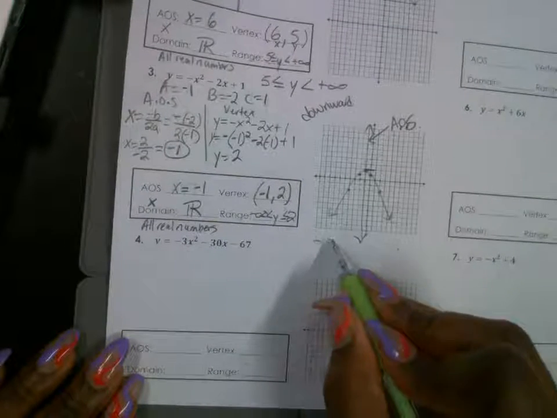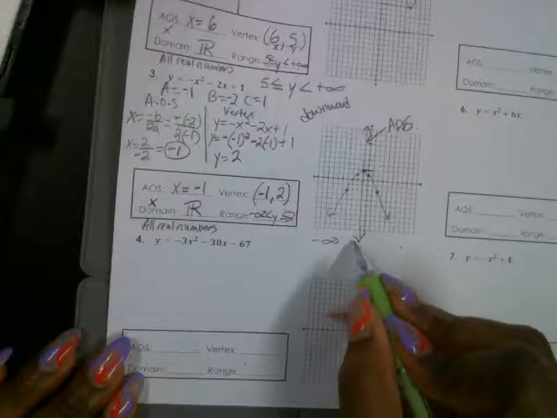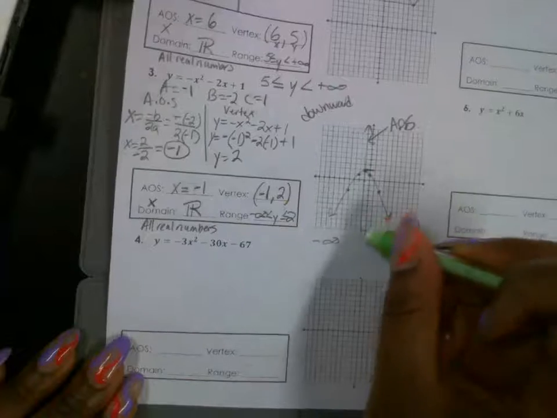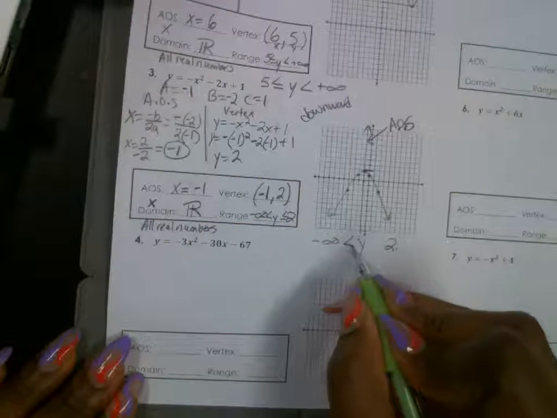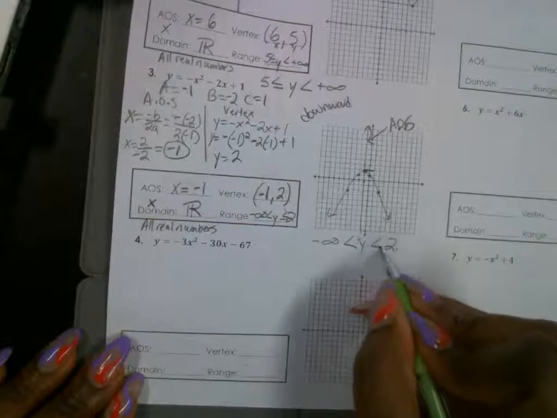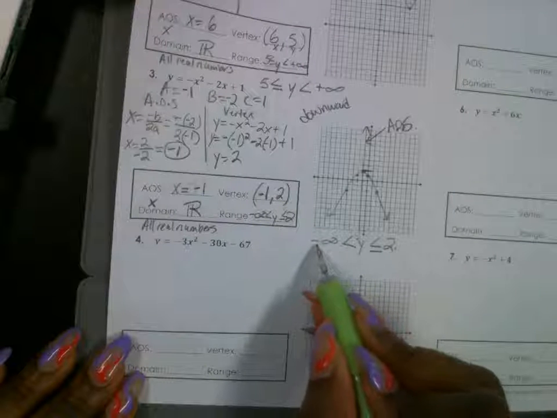If you can't see that, let me write it down here. It is negative infinity because it goes on forever. Negative infinity is smaller than 2, y is in the middle to 2. So the symbol that you use is going to be less than, then less than or equal to. You don't use equal to for infinity because it goes on forever.